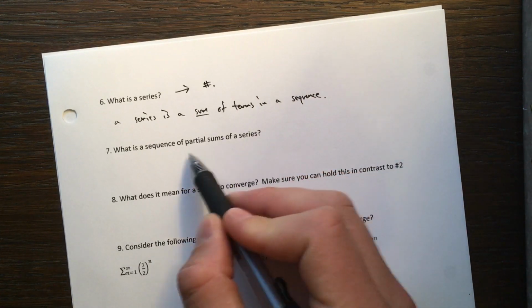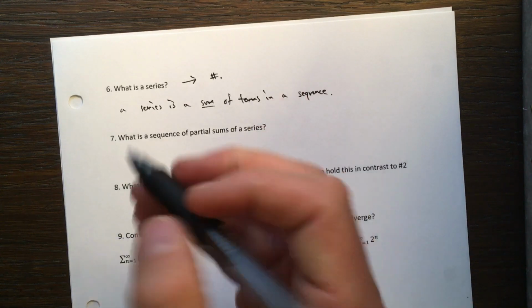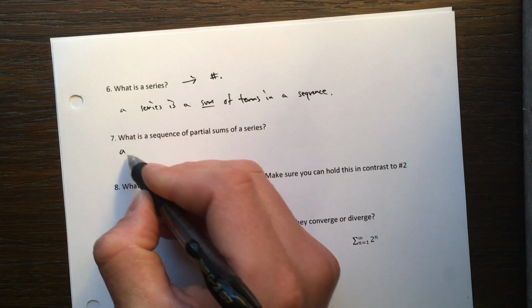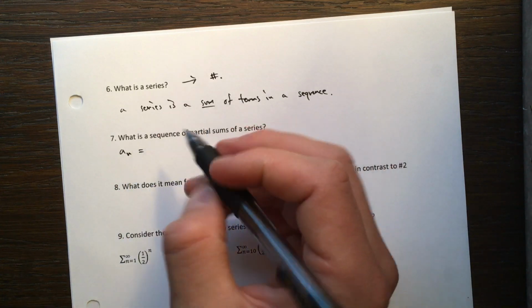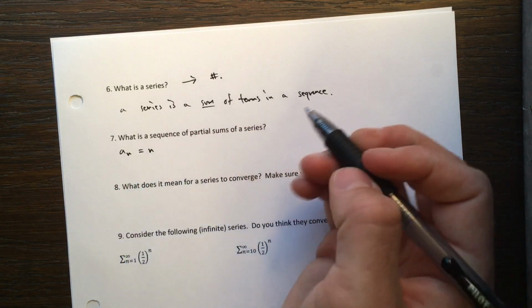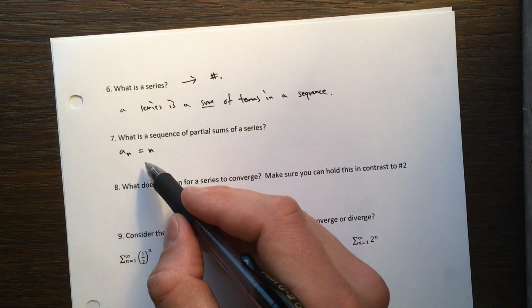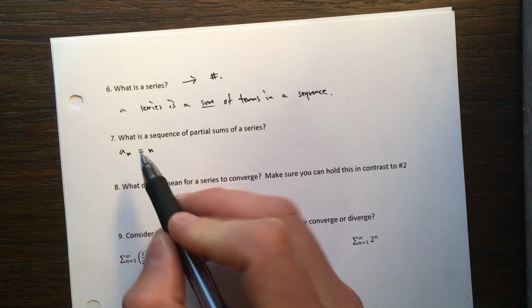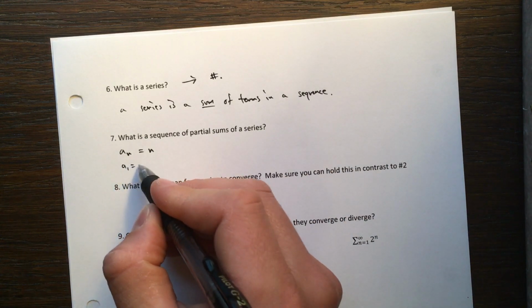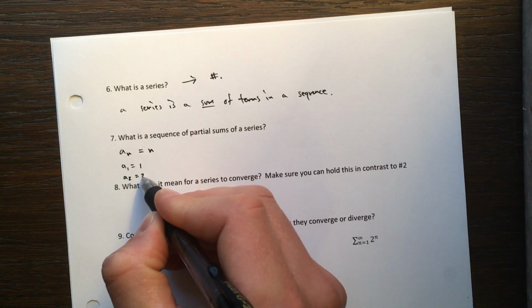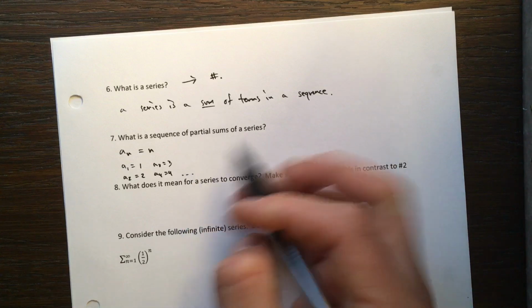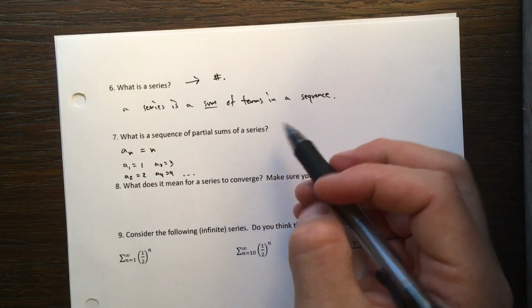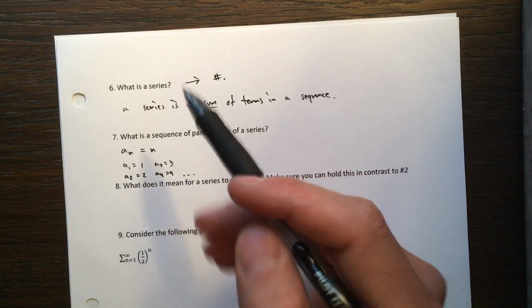Okay, so this is a little bit confusing, I think. But let's say we had the sequence a sub n equals, let's just say n, just for the sake of it. Now that sequence, a sub 1 equals 1, a sub 2 equals 2, a sub 3 equals 3, a sub 4 equals 4, etc. If we wanted to make it into a series, we could start adding up those terms.